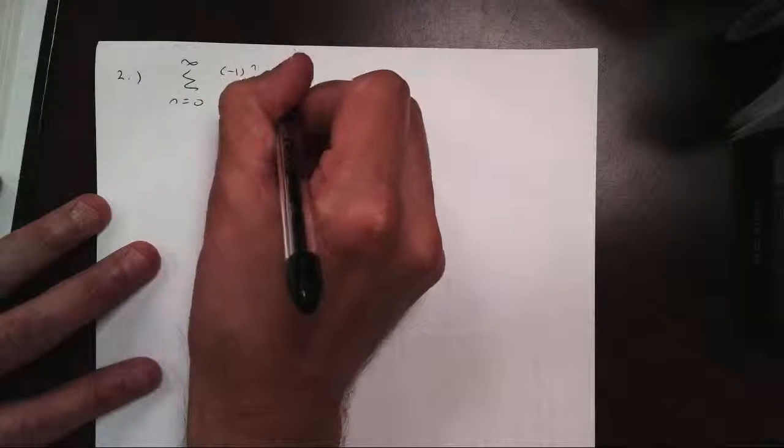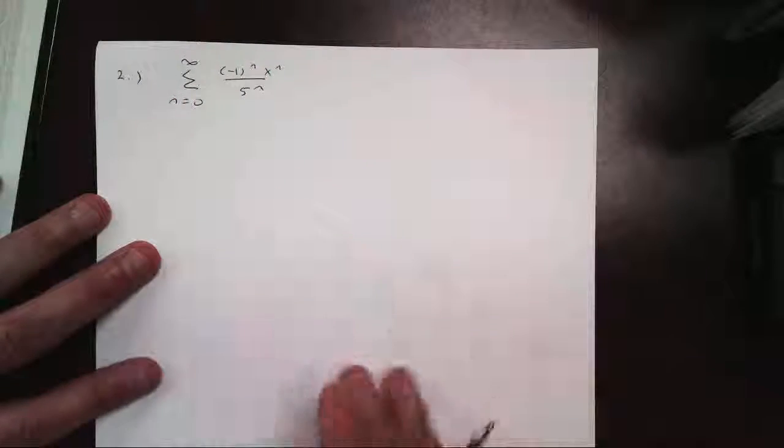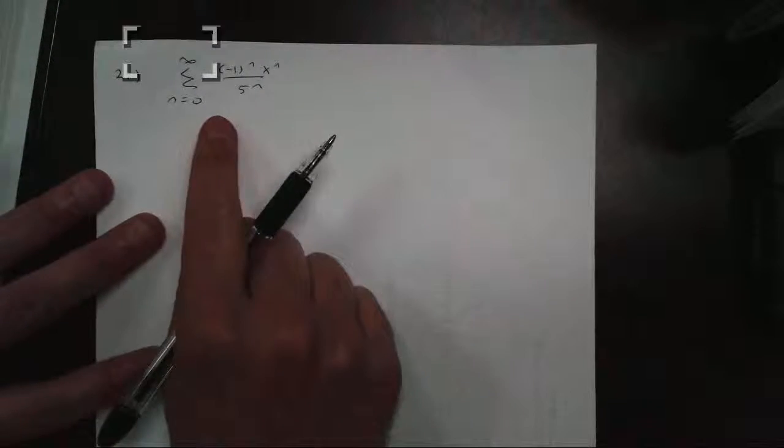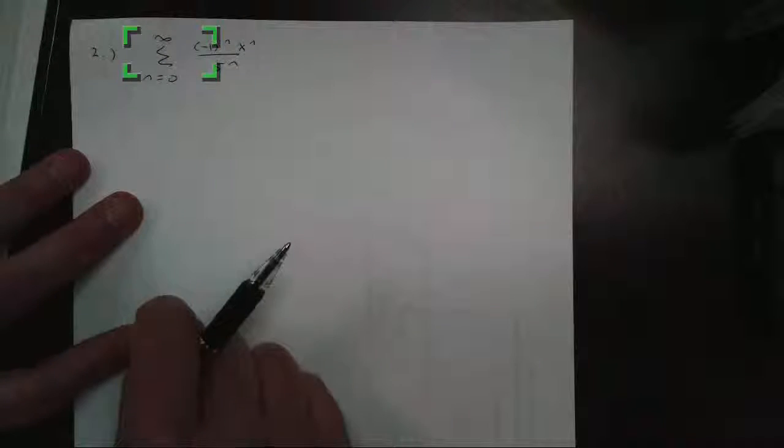So let's take a look at example number 2 here. Let's take a look at another one. Let's say we have the series n equals 0 to infinity, negative 1 to the n, x to the n over 5 to the n. And I just want to find the radius of convergence on this one.